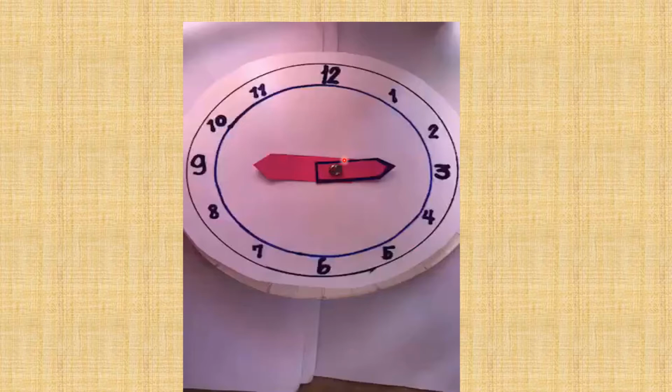Okay, next, this is a shorthand, and this is an hour hand, and this longer one we call minute hands. When this minute hand is pointing to number 1, that means that is 5 minutes.